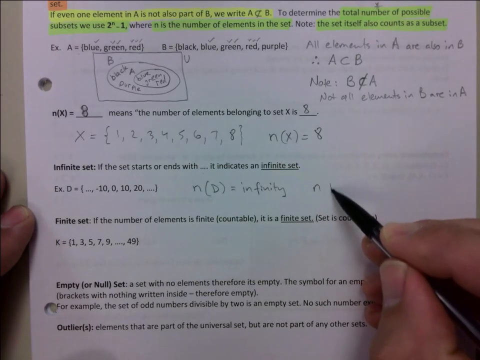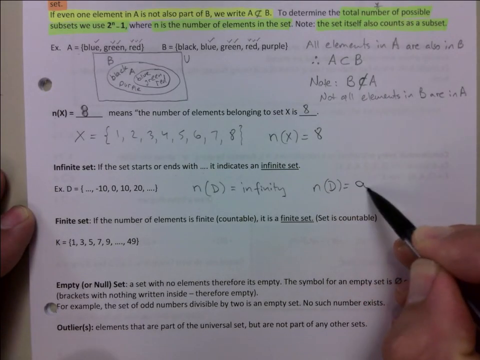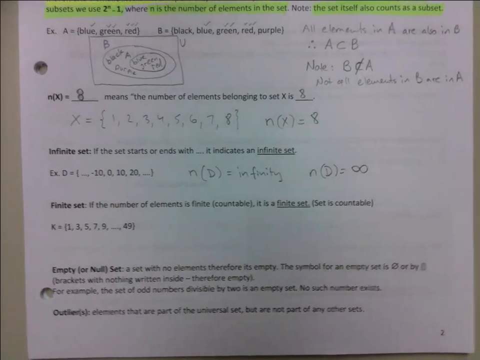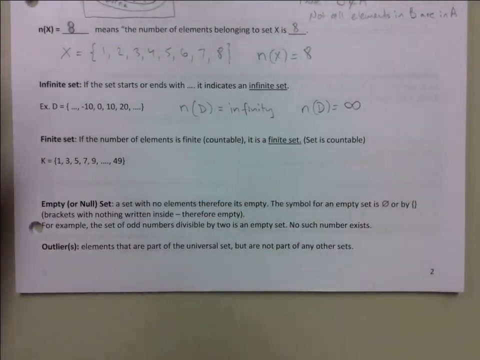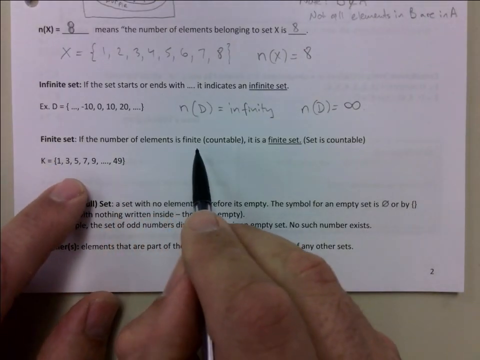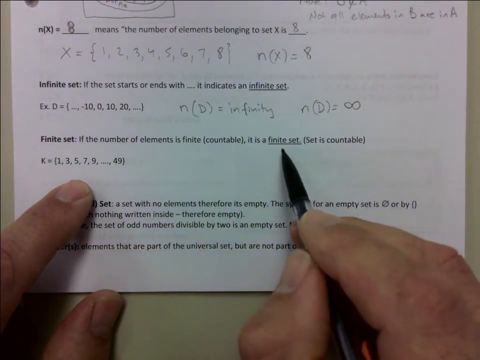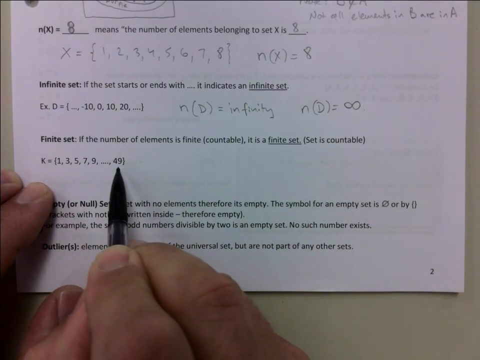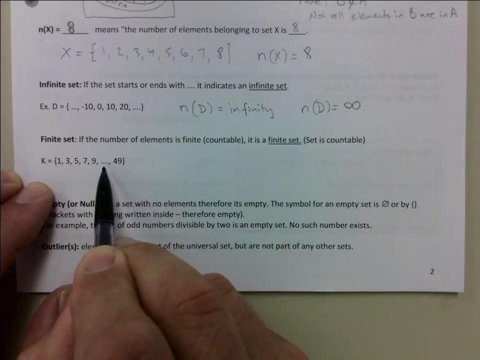Do you know this notation? I'm hoping you remember that one, the infinity, right? Okay, finite set, if the number of elements is finite, it's countable, right, then it stops. So if you hear there's a 1, it starts with a 1 and it ends with a 49. What's up with the dot in the middle?